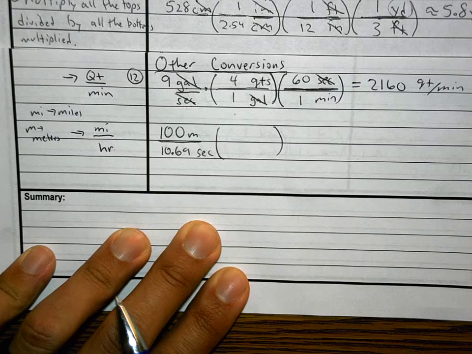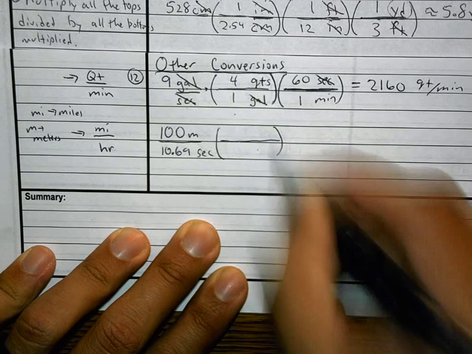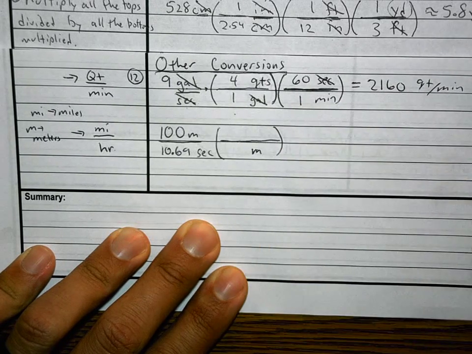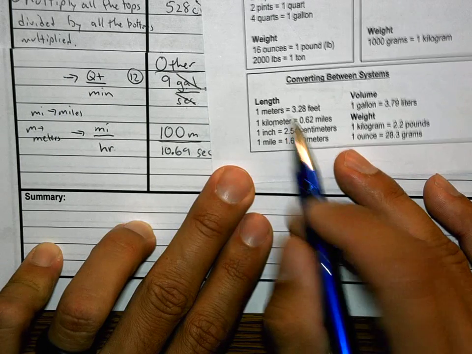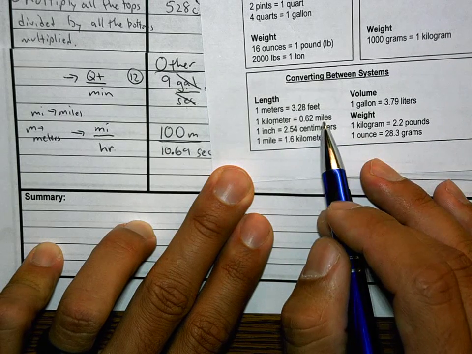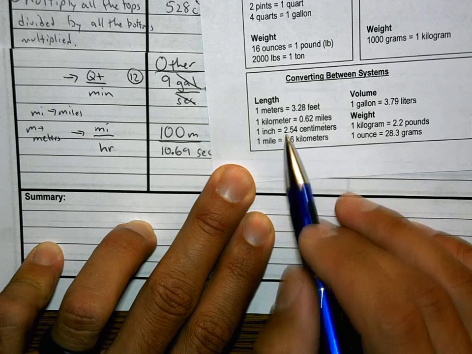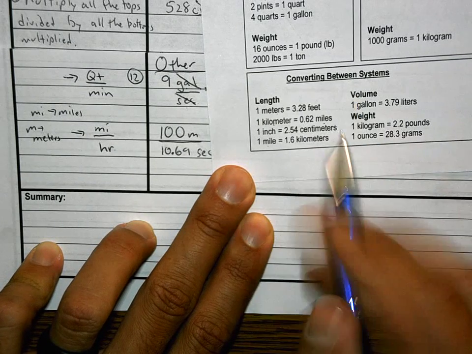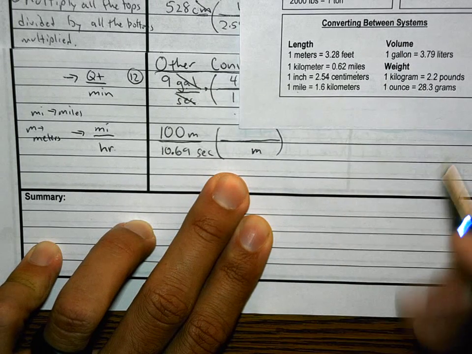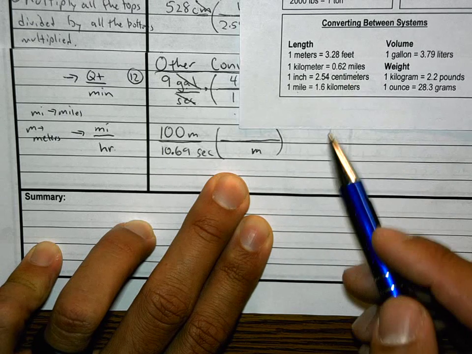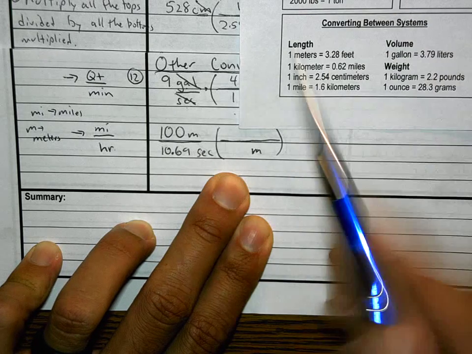So I need to get rid of meters, don't I? Let's get rid of meters. Fraction bar. Meters is going to go on bottom. Do I have meters to miles? Let's check. No. I have meters to feet. I have miles to kilometers. I have two different conversions I could use. Okay. I'm going to have to convert from meters. Should I do meters to feet? Yeah, let's do. Do I have feet to miles? Yes, I do. Let's do meters to feet.